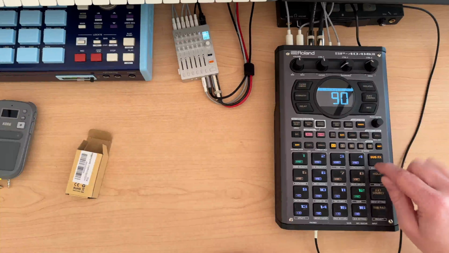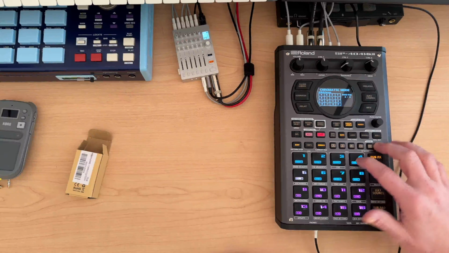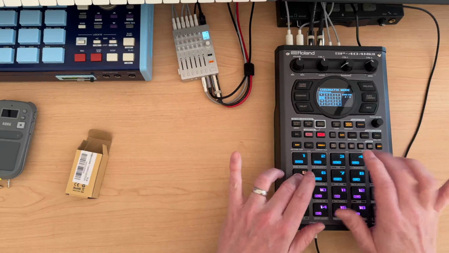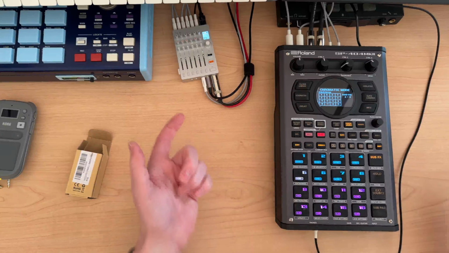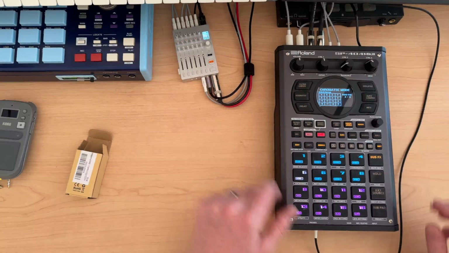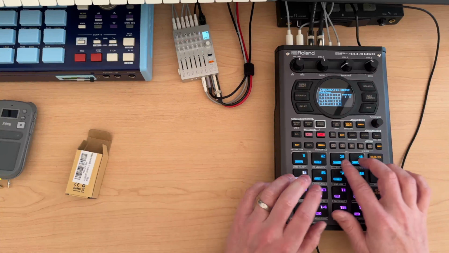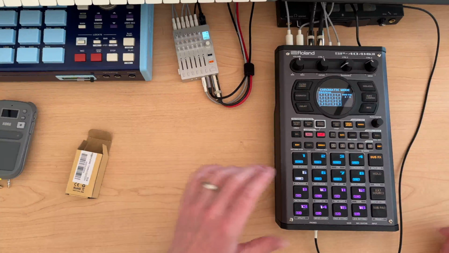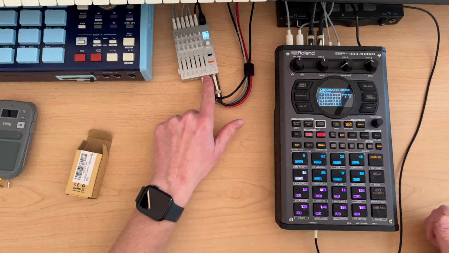We don't hear the drums. Let's say I want to play this piano note chromatically. I can't hear the drums because I've muted the headphone jack here. We unmute it. Seems like it's fine. So we can hear it and we can hear the drums.